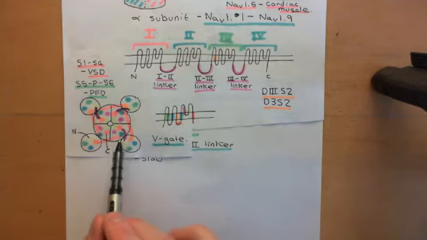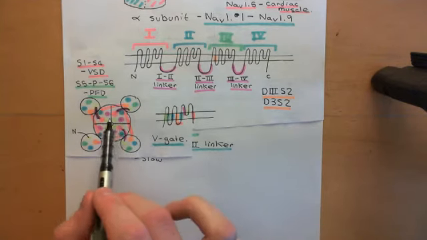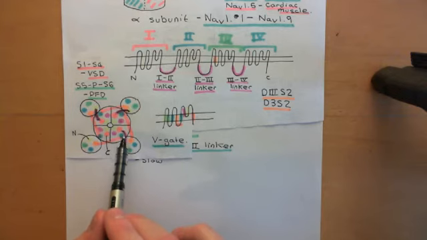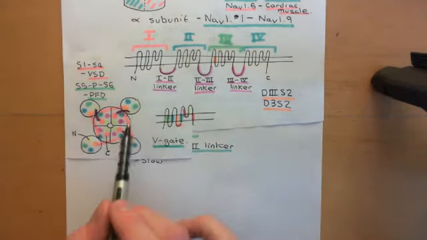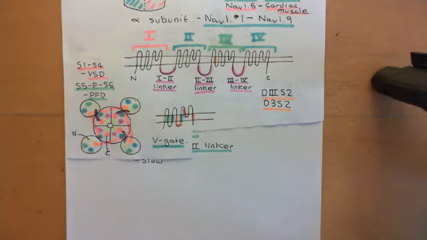Here is domain number 2's voltage sensing domain, and here is its pore forming domain, and this here is the linker between the S6 helix of domain 1 and the S1 helix of domain 2. So it's that linker there, the 1-2 linker, that we believe can then bind to the inner opening of the pore and seal over it.